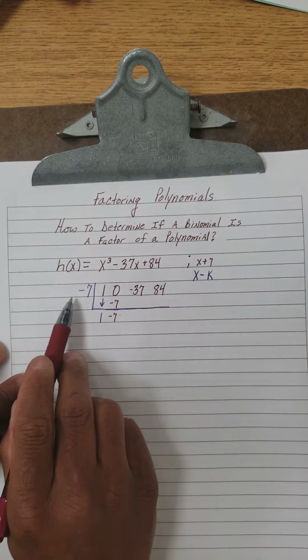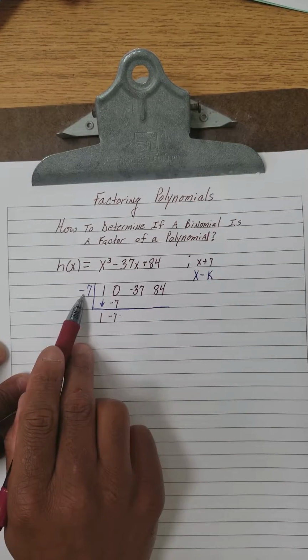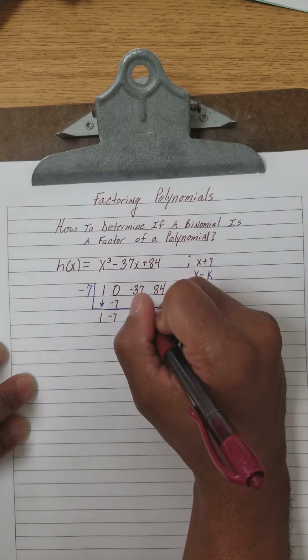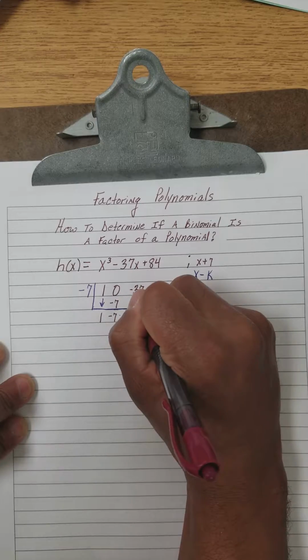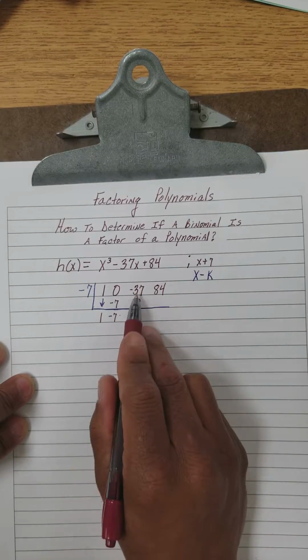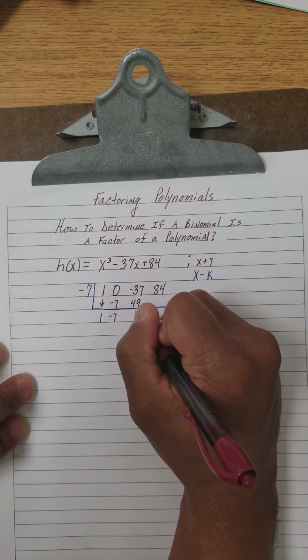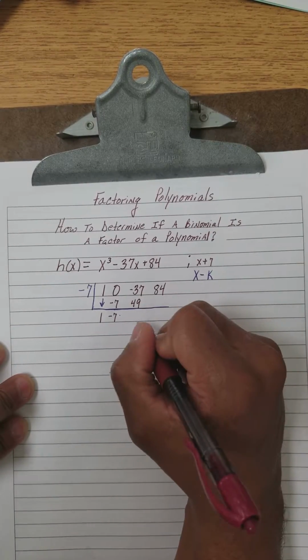Then I'll multiply again, just repeat the process over. Negative 7 times negative 7. This indeed would give me a positive 49.